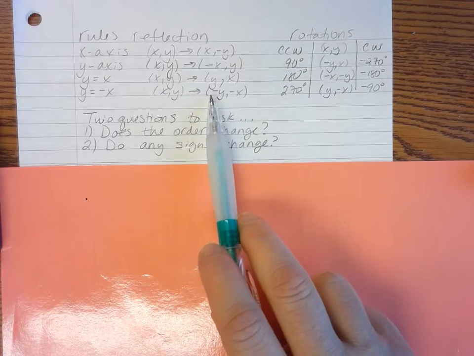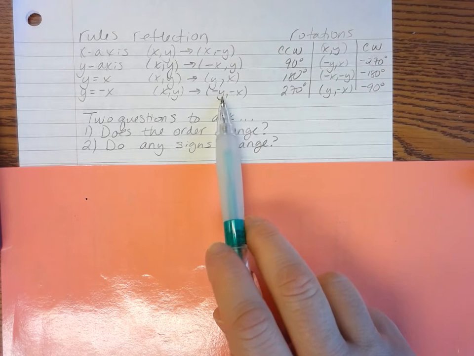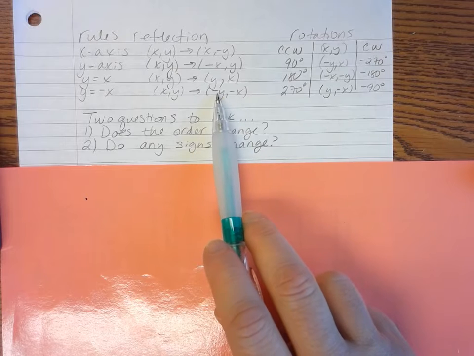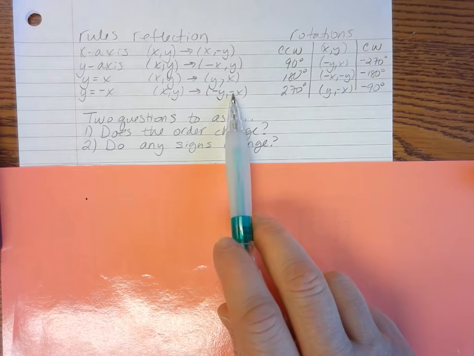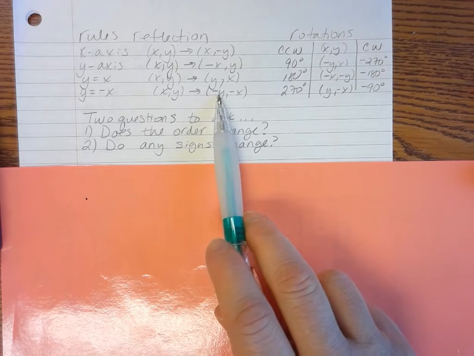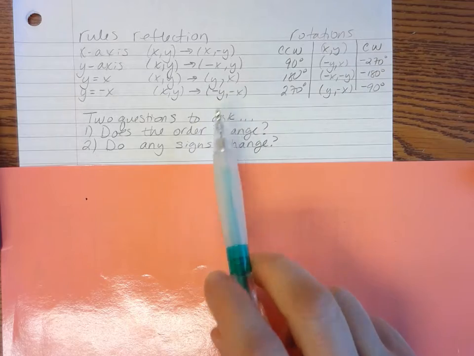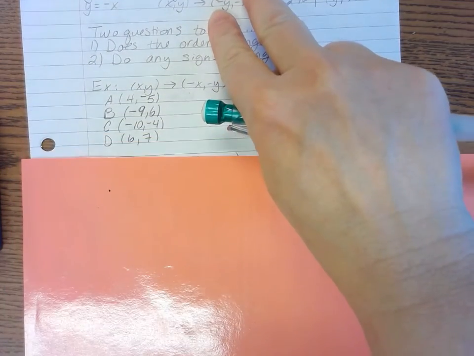So again, if we look at this example, we change the order because y is first. Both of these have a negative in front, so that means that we'll change the sign for both of those numbers. So we would want the opposite of whatever this originally was and the opposite of whatever this number originally was. All right, so let's look at some examples.